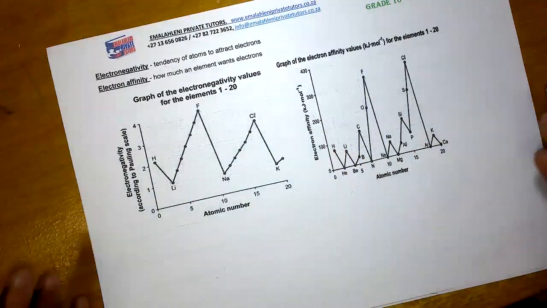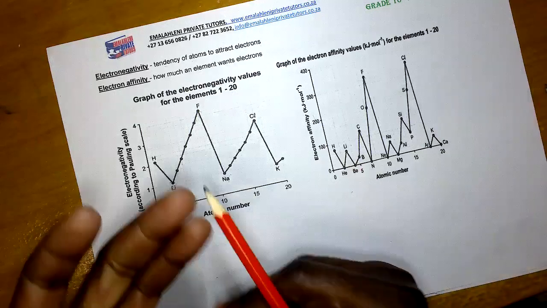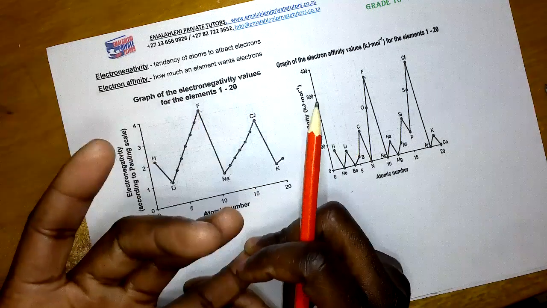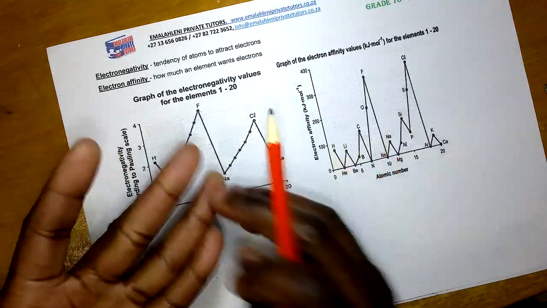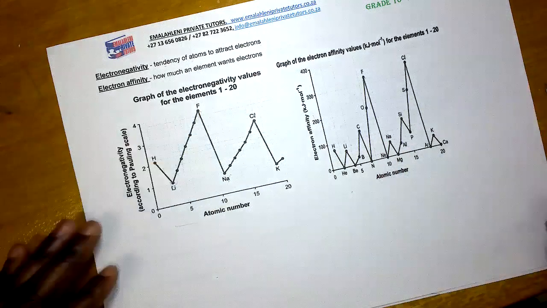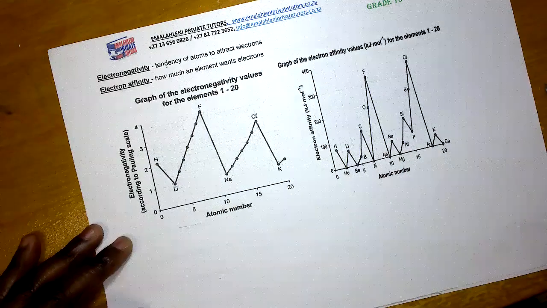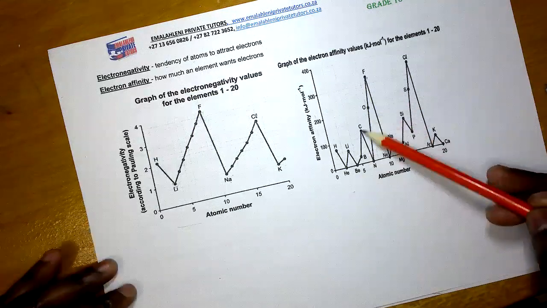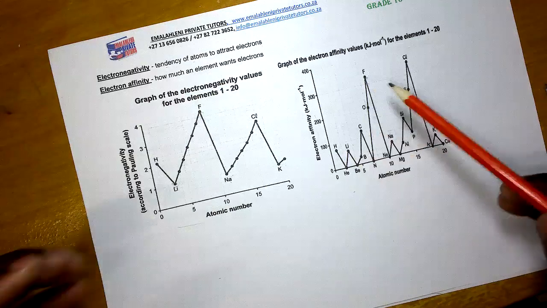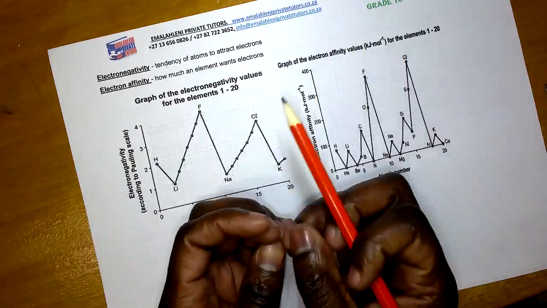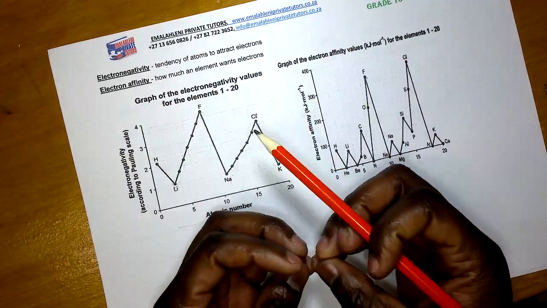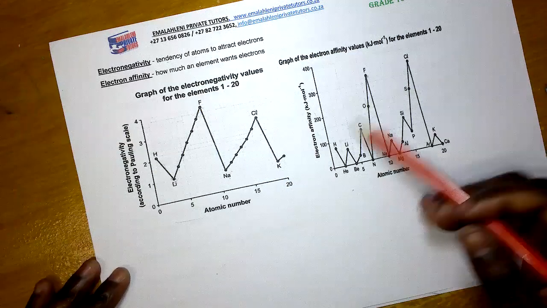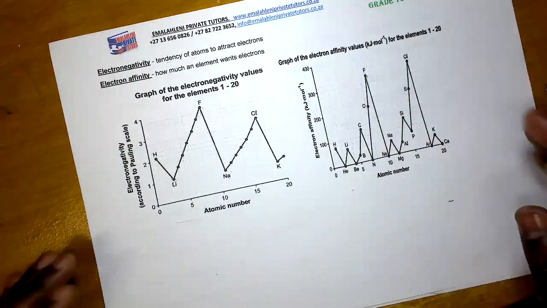So it's all because of the atomic radius, and you have to relate it mainly to the proton number, the nuclear charge, because with the nuclear charge the electrons are more attracted. So as you move on from lithium to fluorine, the nuclear charge increases. As it increases, it tends to attract more electrons, because it's still the same shell.